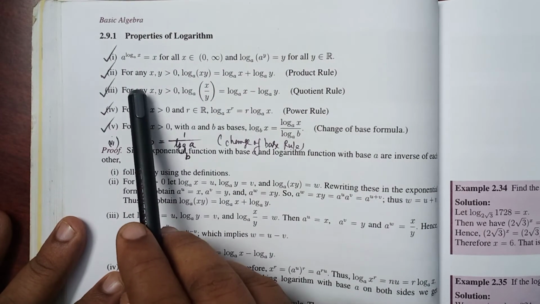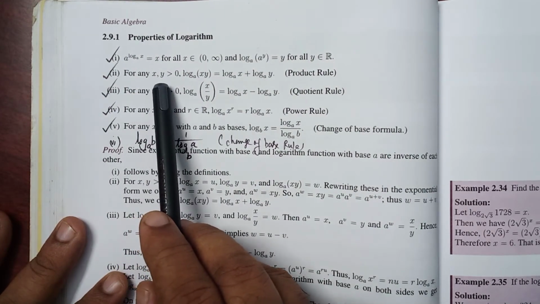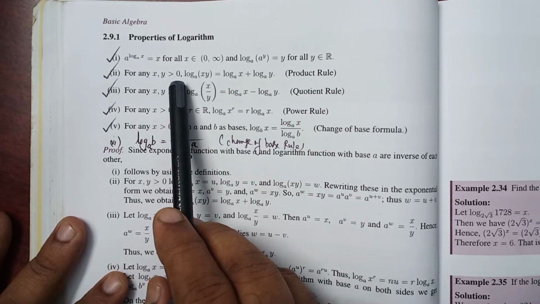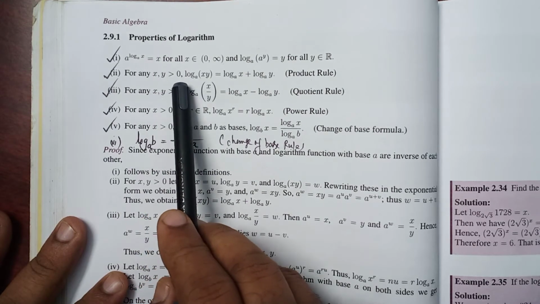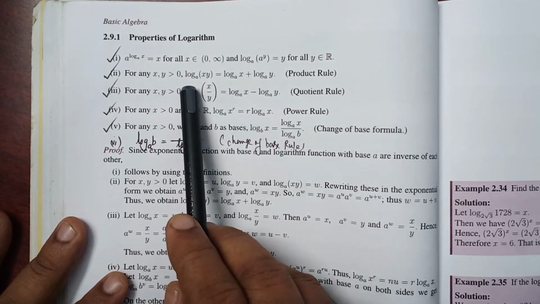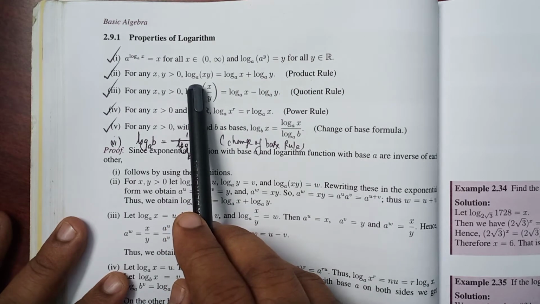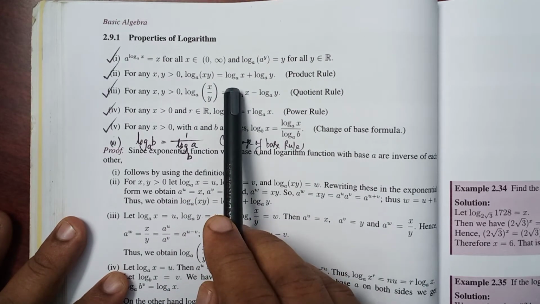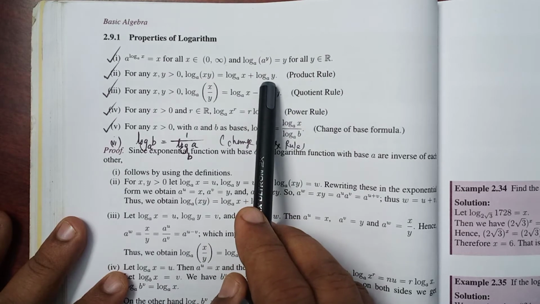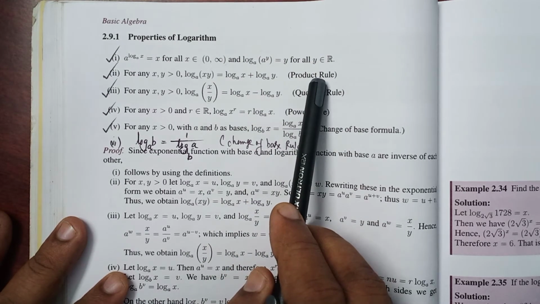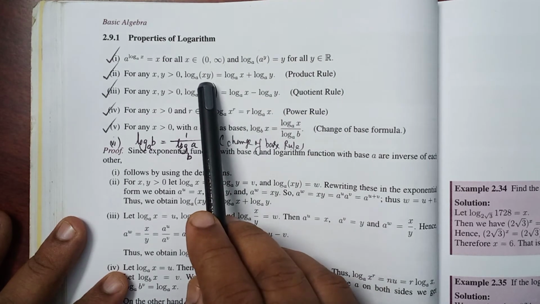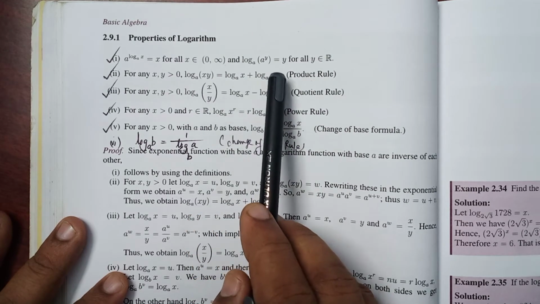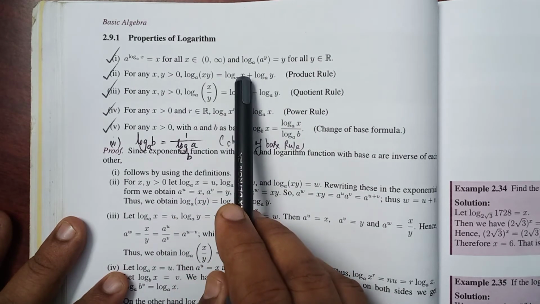Next one: for any x and y greater than 0, log xy to the base a can be written as log x to the base a plus log y to the base a. It's the product rule. Log xy becomes log x plus log y.